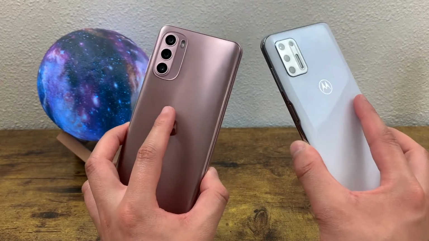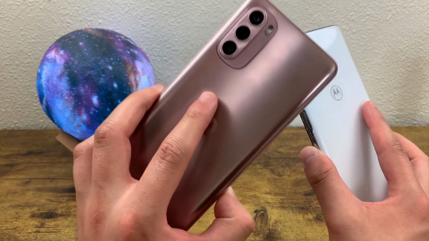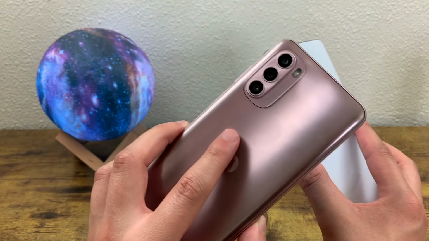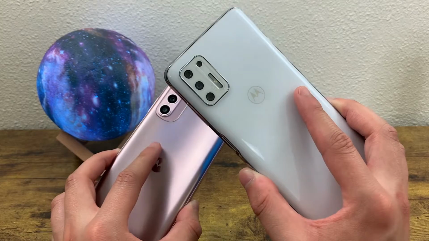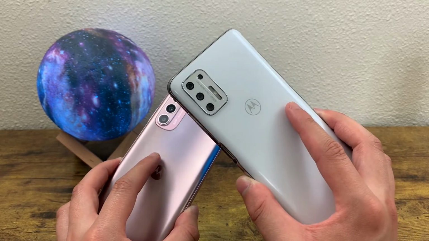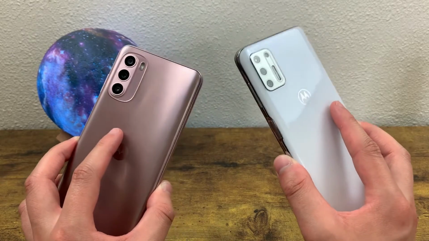And as far as the appearance goes, I do really like how the camera setup looks on the Moto G Stylus 2022. It looks a lot cleaner and just better quality overall. Versus the Moto G Stylus 2021 that doesn't look bad, it just doesn't look quite as clean. But in reality, the appearance really doesn't matter a whole lot.